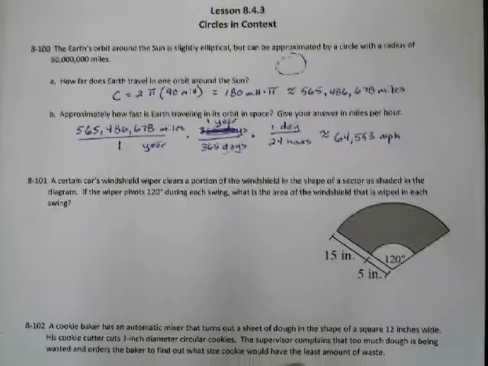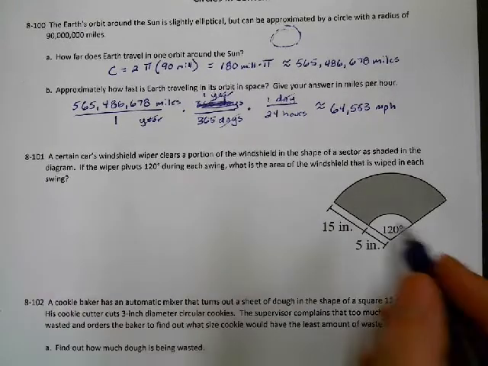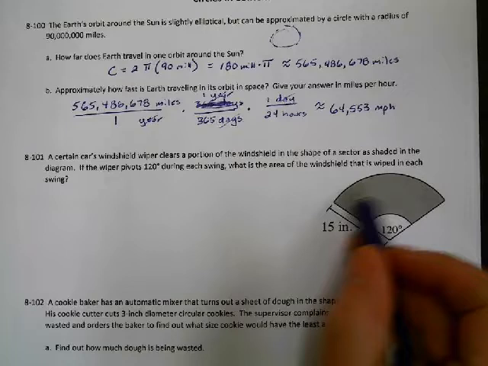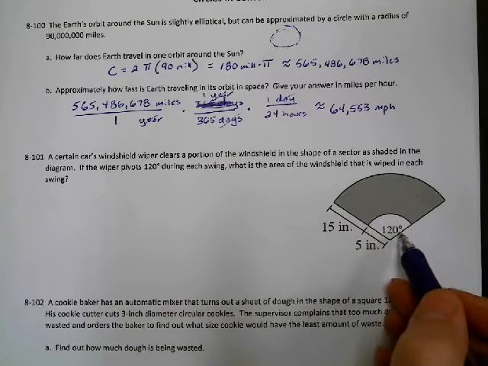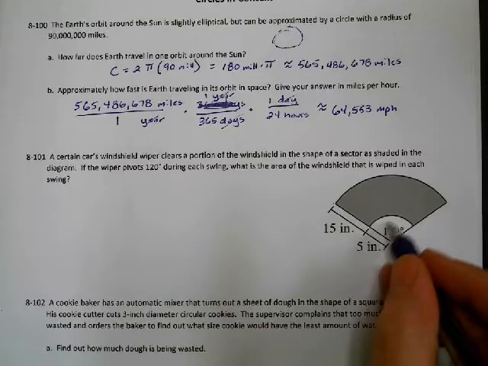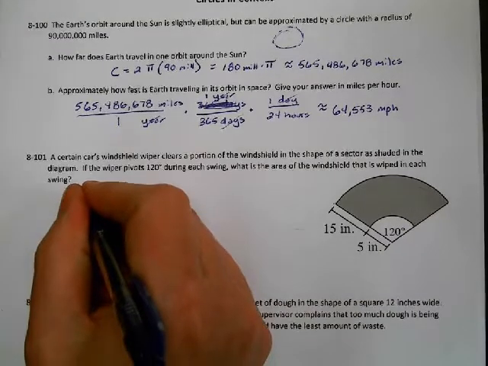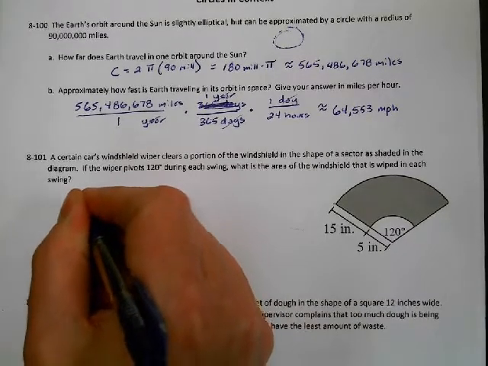Next, a certain car's windshield wiper clears a portion of the windshield in the shape of a sector as shaded in the diagram. If the wiper pivots 120 degrees during each swing, what is the area of the windshield that is wiped in each swing? Okay, so we've got a sector here, but then the wiper doesn't get this section here. So my plan is I'm going to find the area of the whole thing, so all of it, even this blank area, and then I'll subtract out the area of this blank area down here.